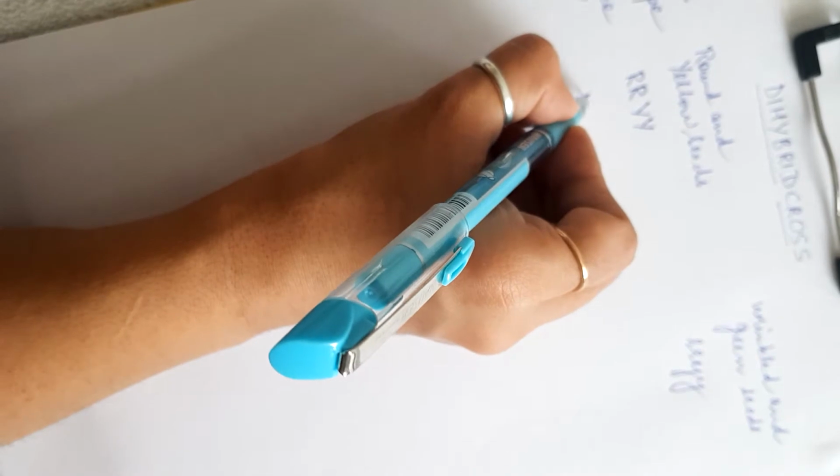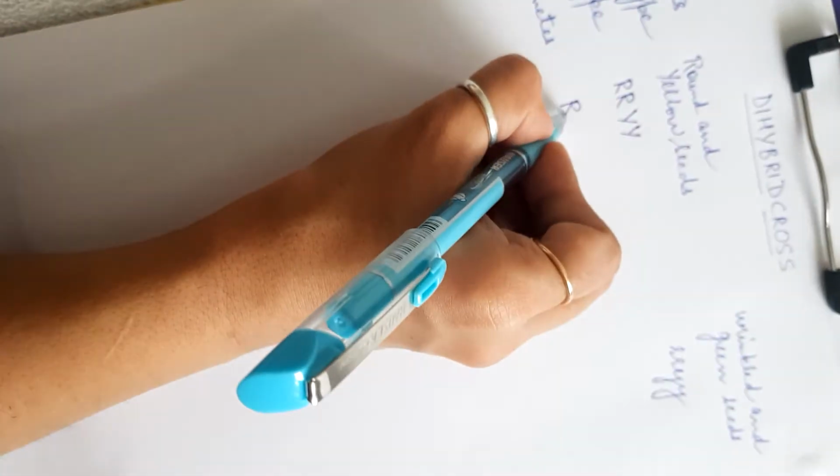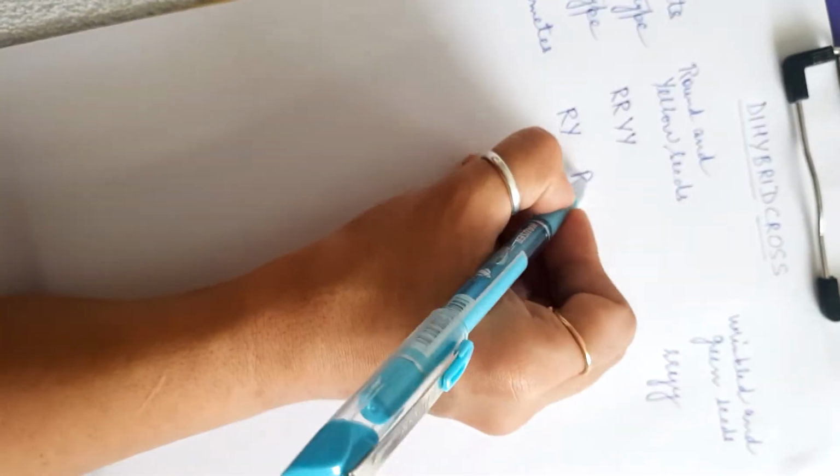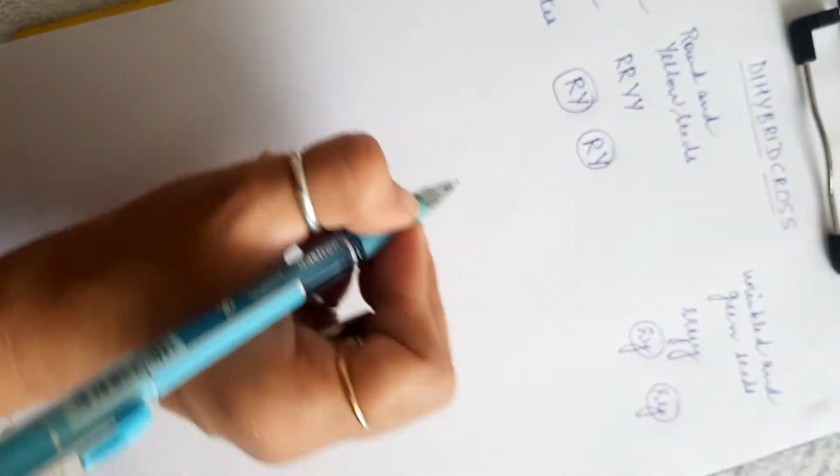Then we'll make gametes: capital R, capital Y, capital R, capital Y, and small r, small y, small r, small y. So these are the gametes.